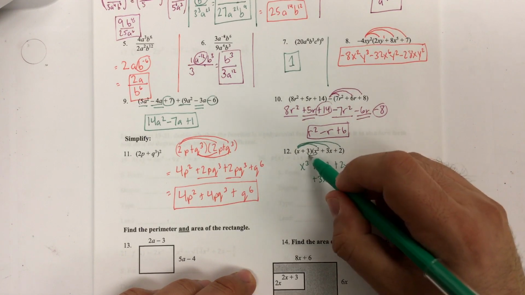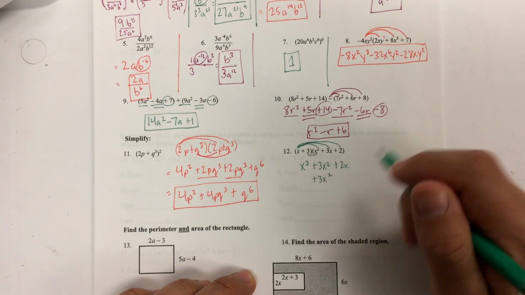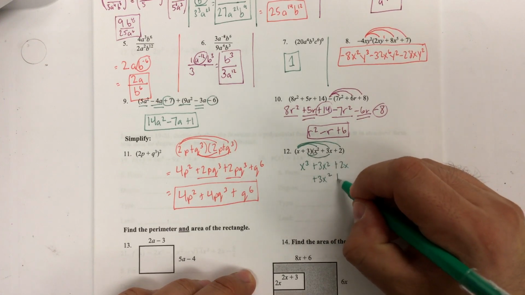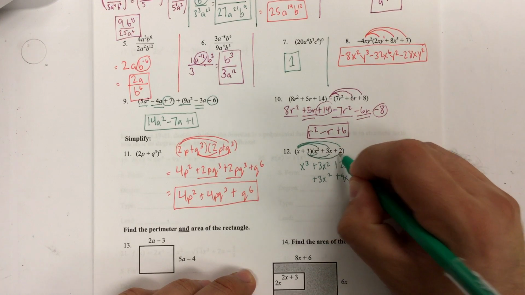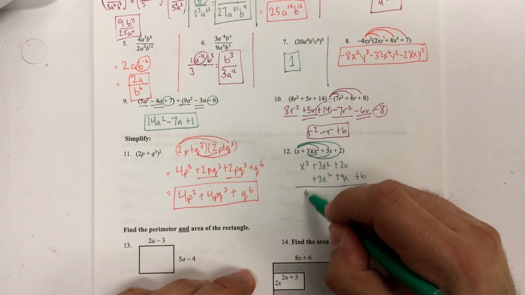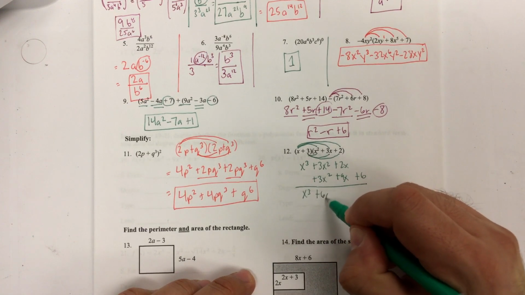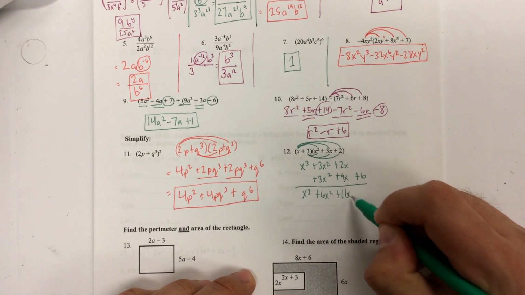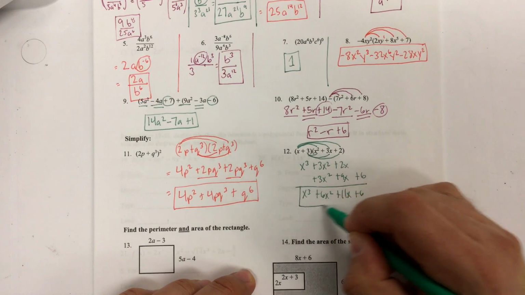So now I'm distributing the 3, the second term, to the parentheses. 3 times 3x is 9x, and 3 times 2 is 6. So now we combine our like terms. X cubed plus 6x squared plus 11x plus 6.